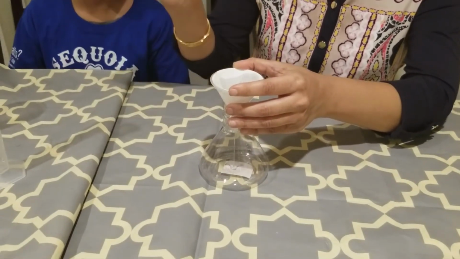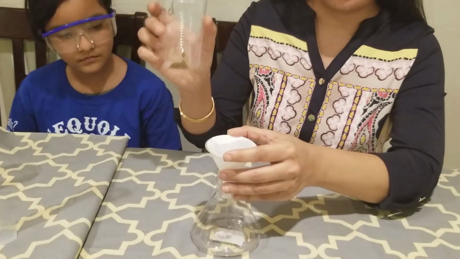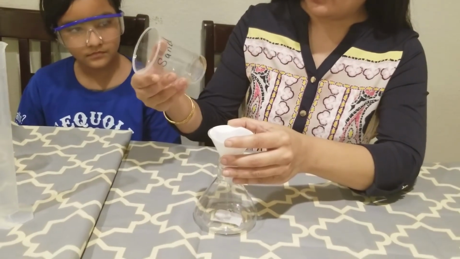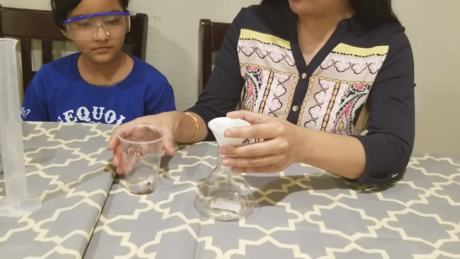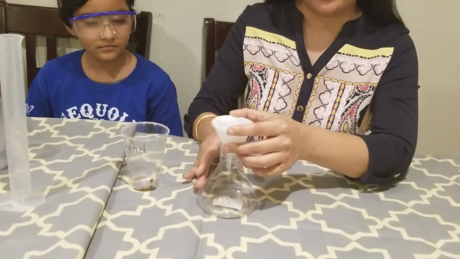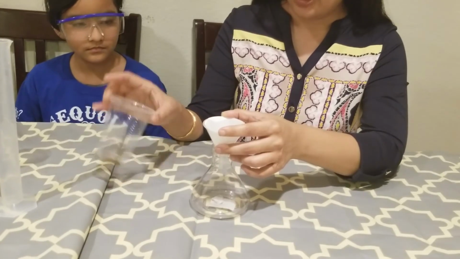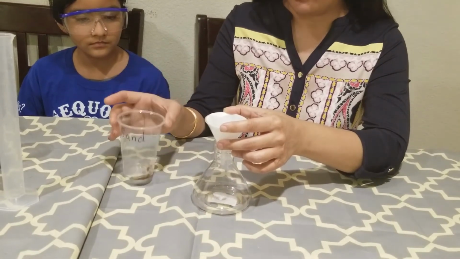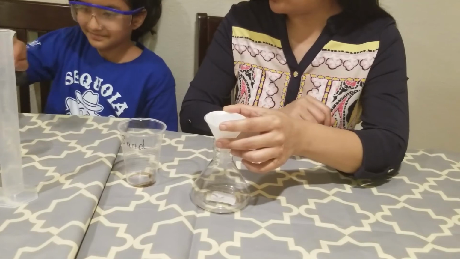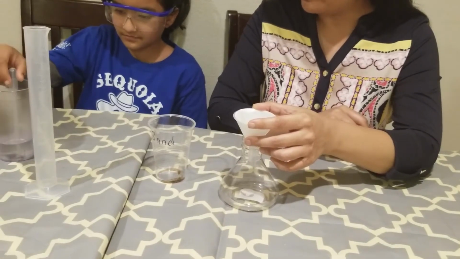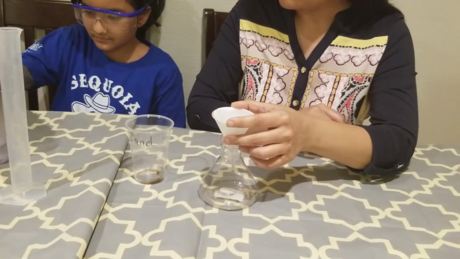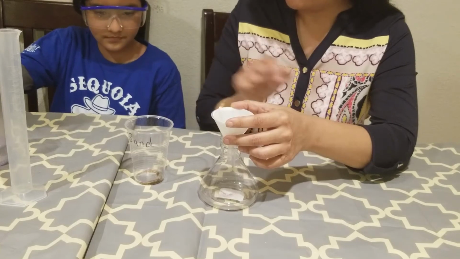Then we're going to wash this sand 2 times so that we can get all the salt in it, because at the end we are going to take the weight of the salt that we have trapped in this Erlenmeyer flask. We are going to take the mass of the sand that we have. So Ima, can you please put 2 squirts of water inside?